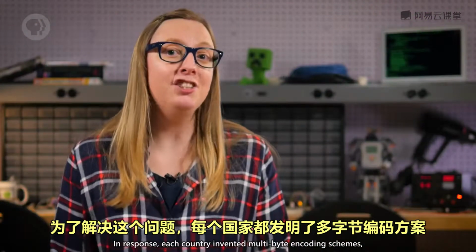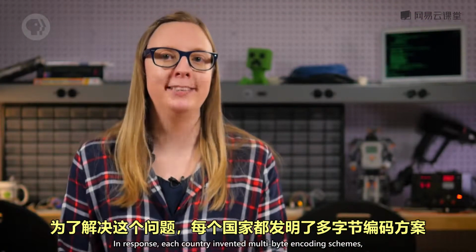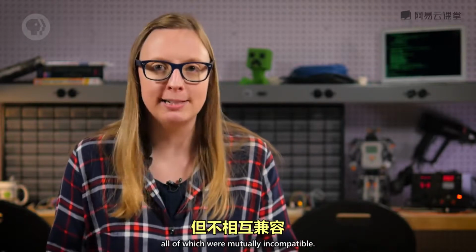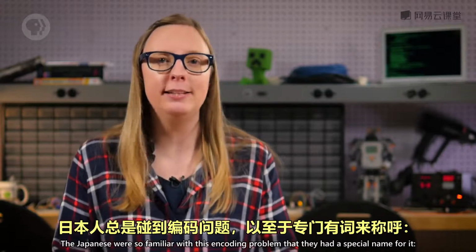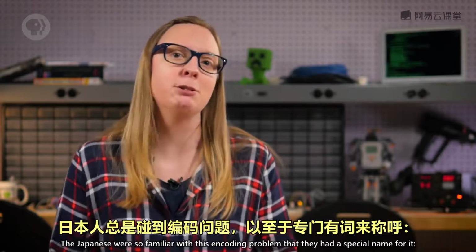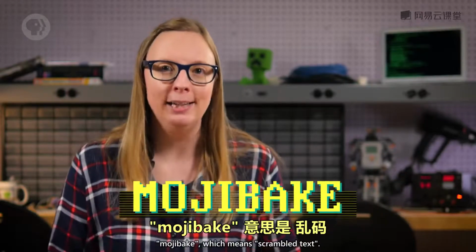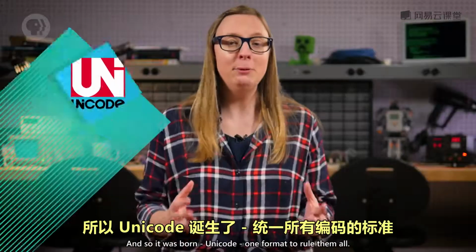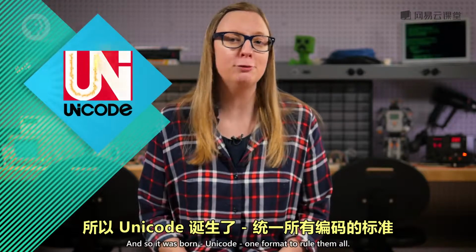In response, each country invented multi-byte encoding schemes, all of which were mutually incompatible. The Japanese were so familiar with this encoding problem that they even had a special name for it: Mojibake, which means scrambled text. And so it was born, Unicode, one format to rule them all.